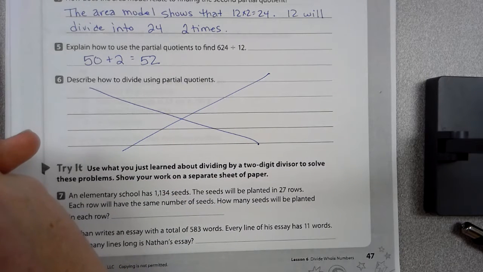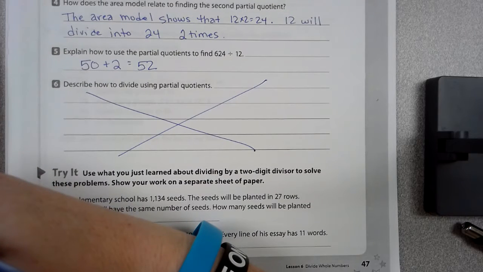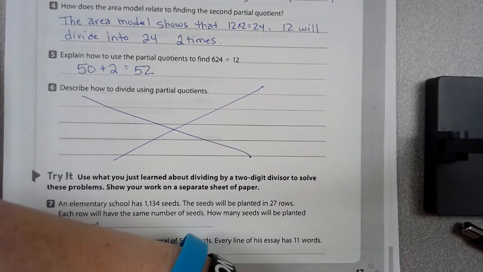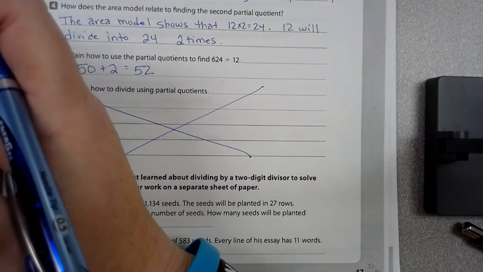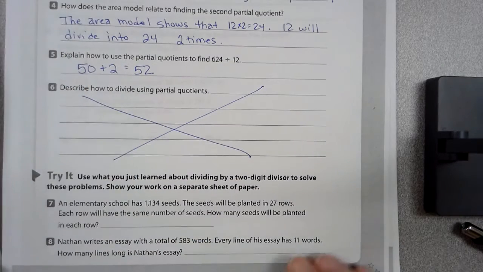Then you subtract the product from the quotient, and you get the answer from the subtraction problem. Then you divide again to get the complete quotient. That's all that is.